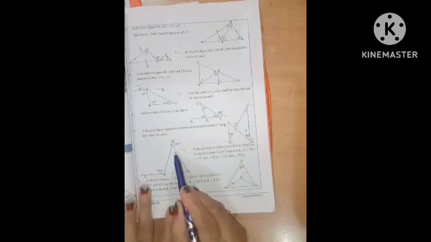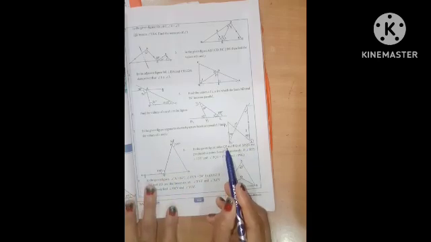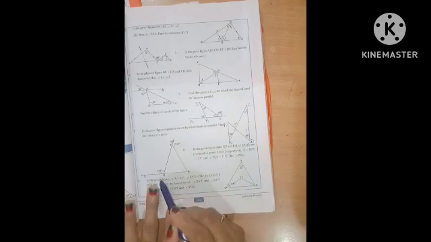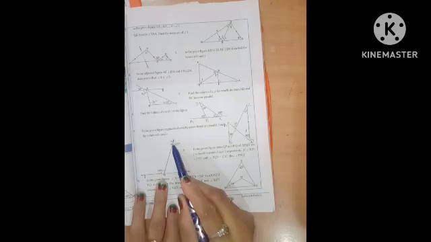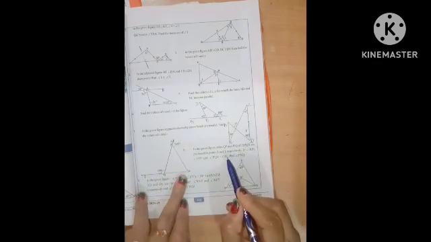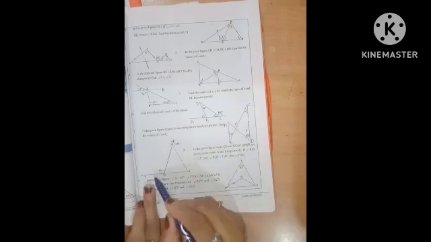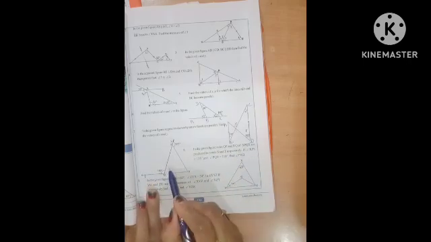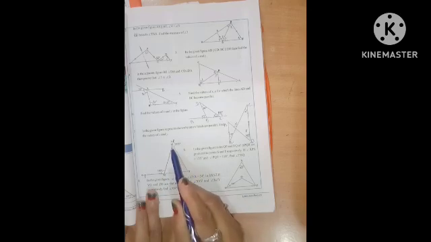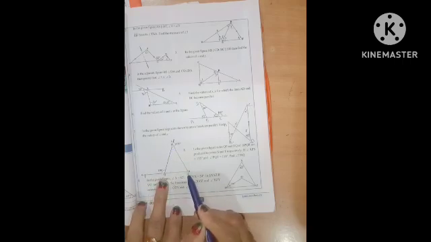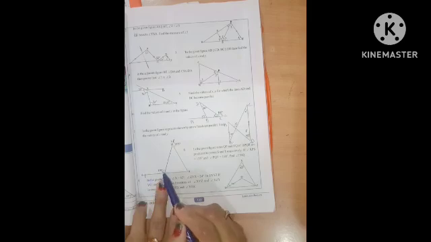It is QP and RQ. These are the sides only. QP side and the next RQ side are produced to points S and T respectively. The angle RPS is given as 135 degrees, and the other angle PQT is given as 110 degrees.